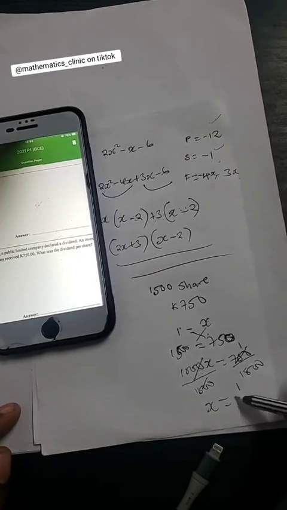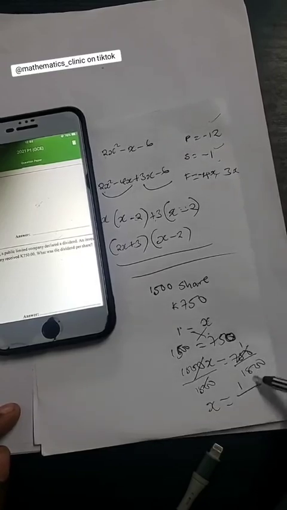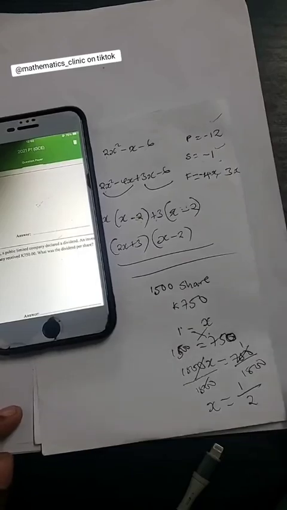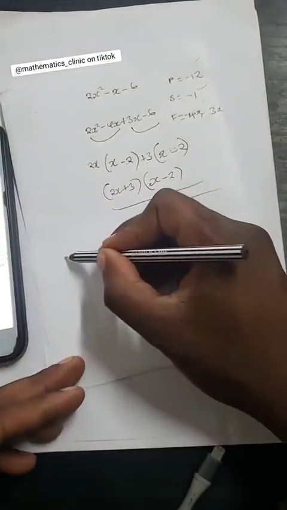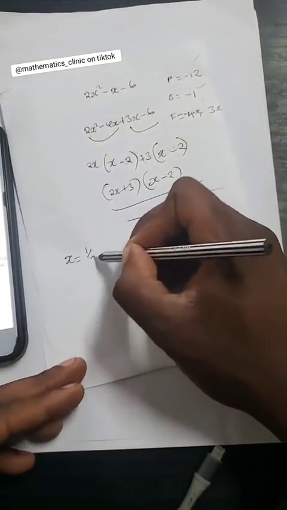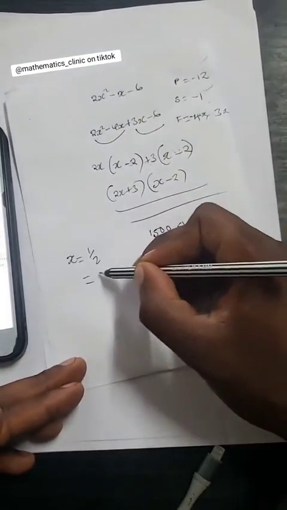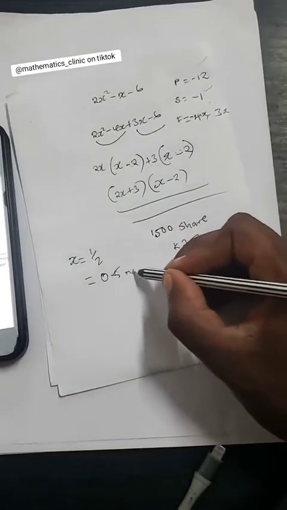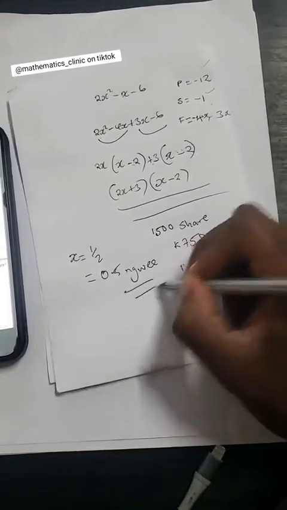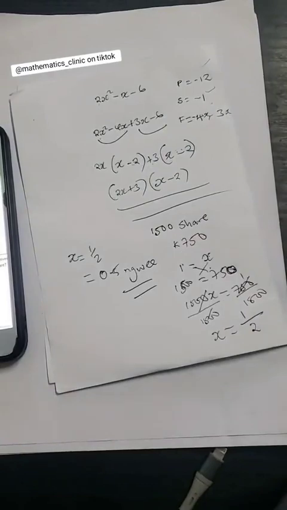So we're going to have 1 over 2. This half can be converted into decimals, which is 0.5. So this person was getting 50 ngwe. If you have 1 share, you only get 50 ngwe, 0.5 kwacha.